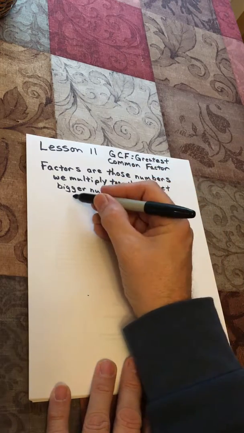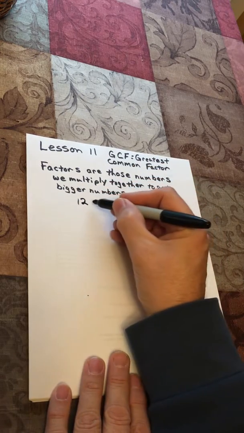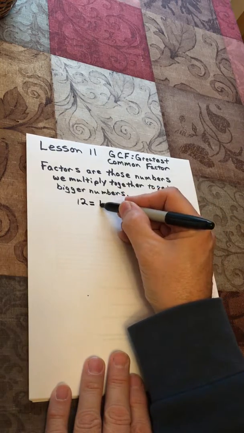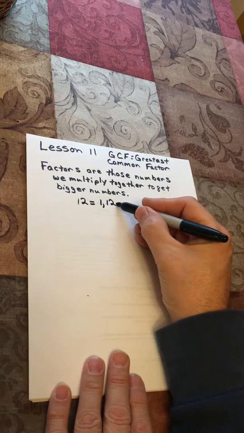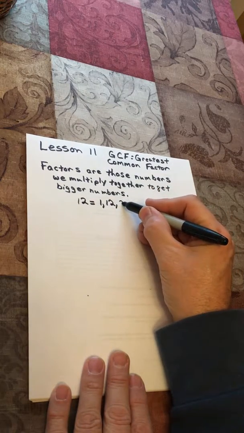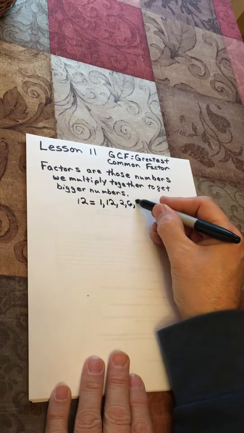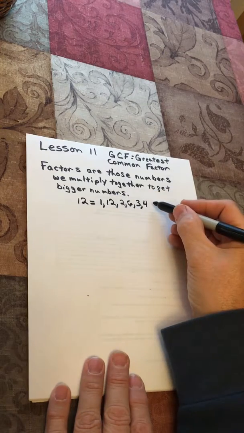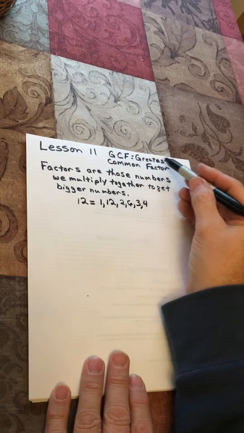Example, so if I had the number, let's say 12, well, the factors of 12 would be numbers like 1 and 12. You multiply those together to get 12. Another set of factors would be 2 and 6. And another pair would be 3 and 4. So these would be all the factors of the number 12. Now we're looking for the greatest common factor.